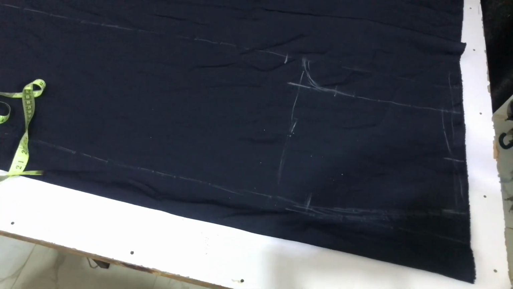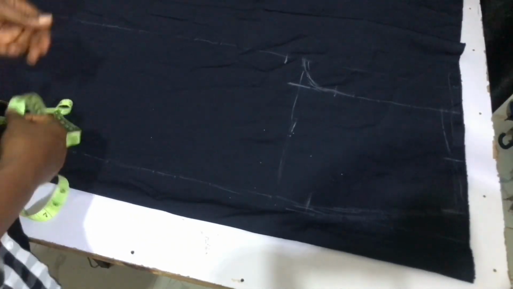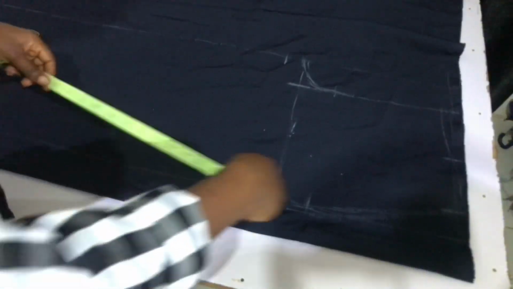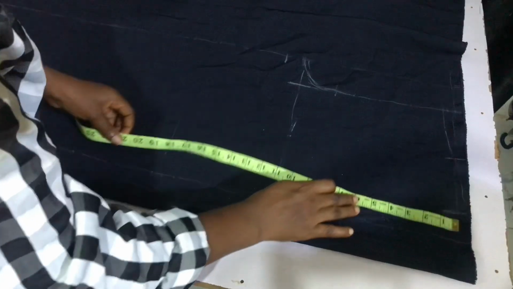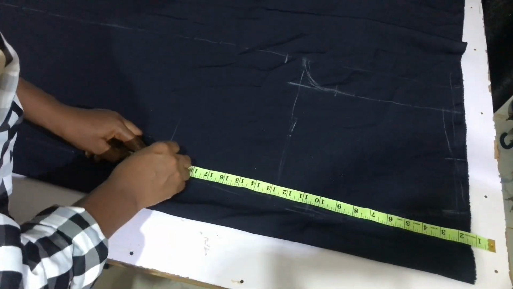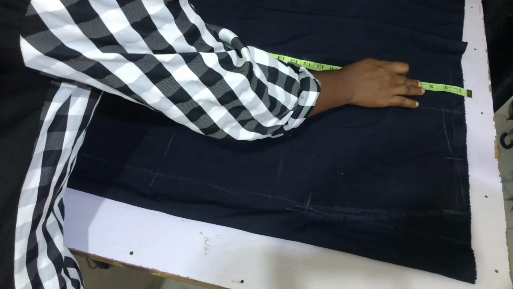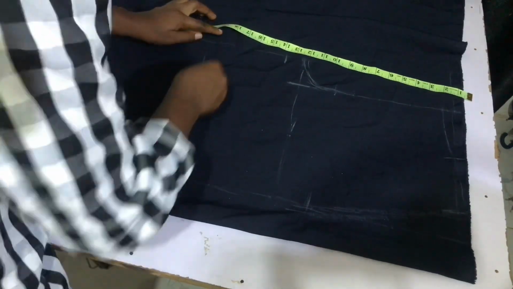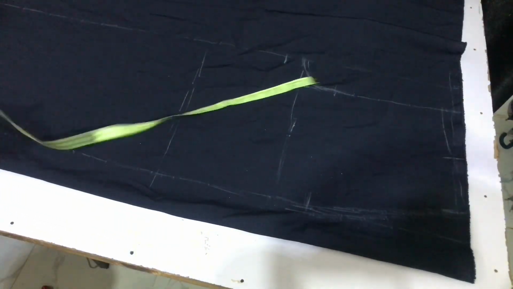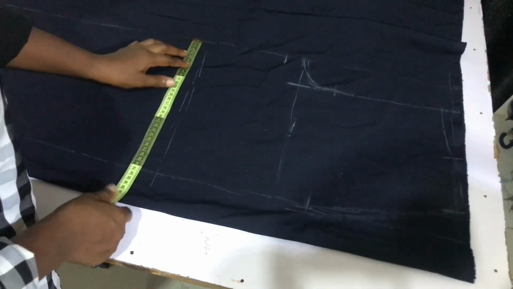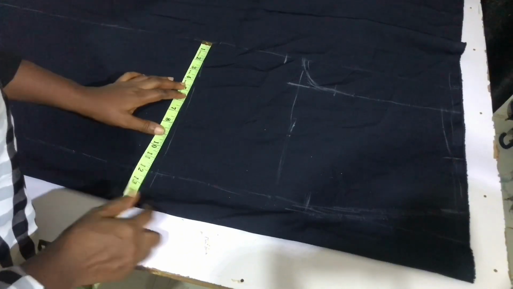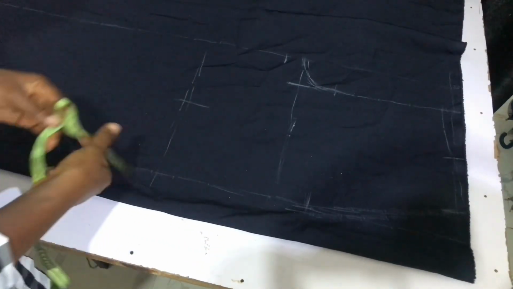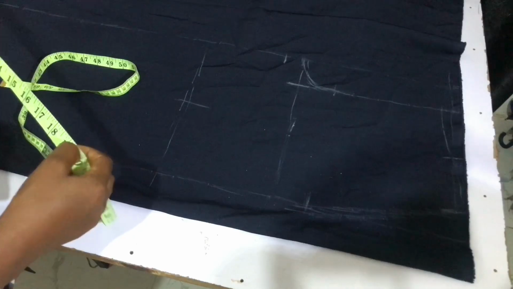And so I'll measure the length of my knee, which is 20 inches for the length of my knee. Make sure to measure all through your fabric like I'm doing. And so once you are done doing that, I'll be dividing my knee circumference by two. I have 12 inches here, and 12 divided by 2 is 6 inches. So you go ahead to mark your 6 inches.